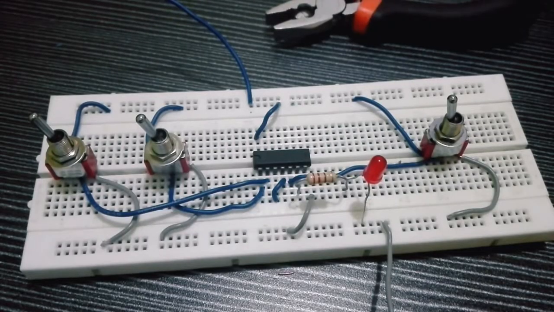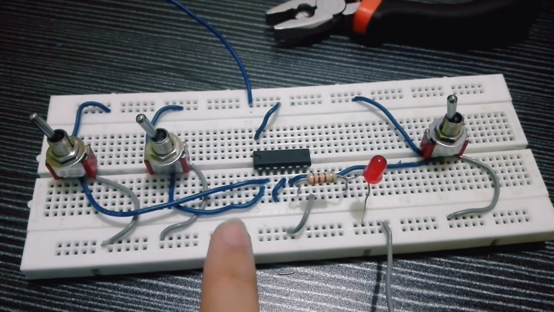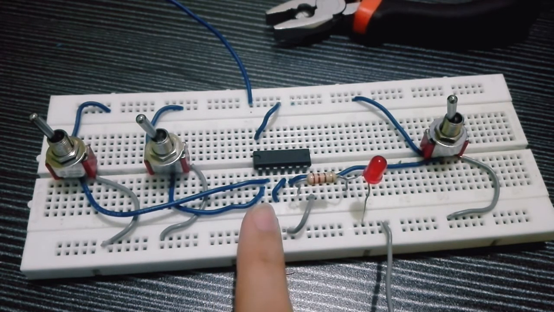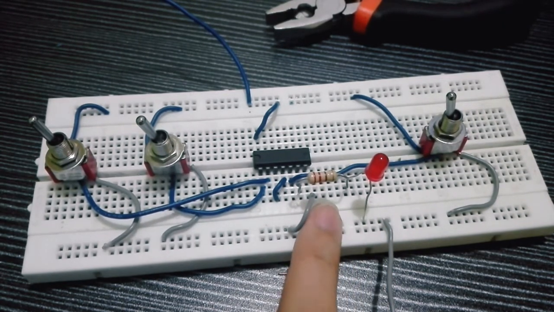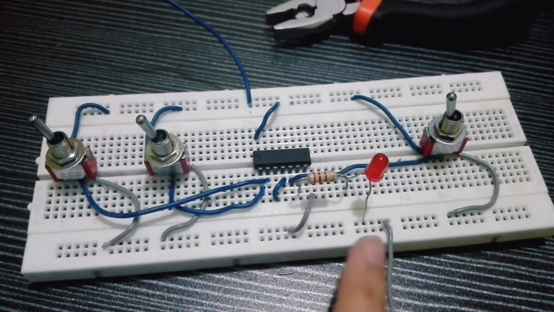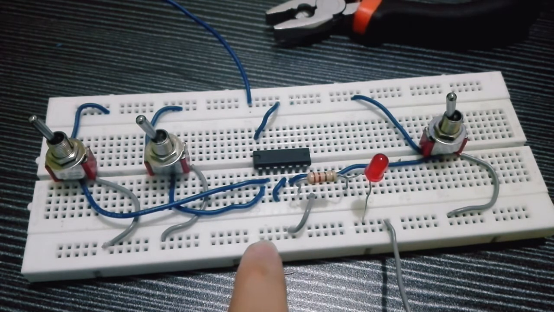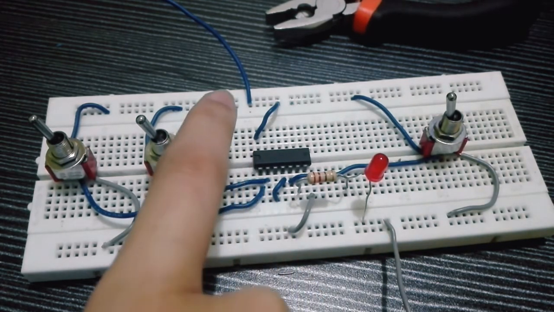Here we have our circuit number 2. We have 3 SPDT switches as our 3 inputs. We have pin number 1 and pin number 2 as our inputs, pin number 3 as our output, pin number 4 and 5 as our inputs, and pin number 6 as our output. And we also have pin number 7 as our negative or ground, and pin number 14 as our VCC.